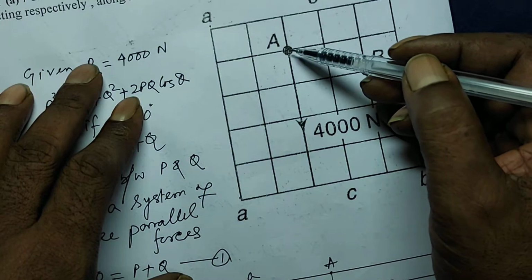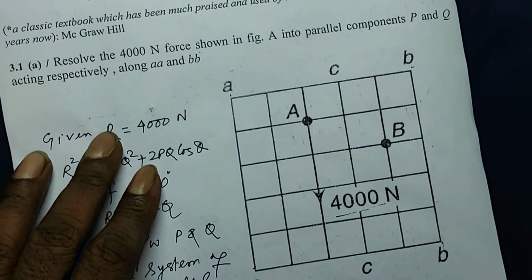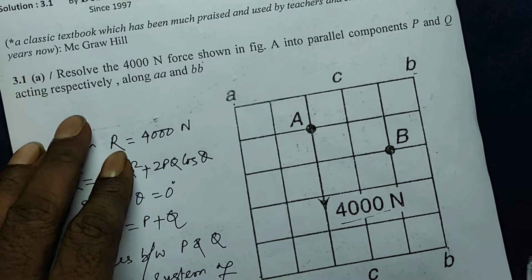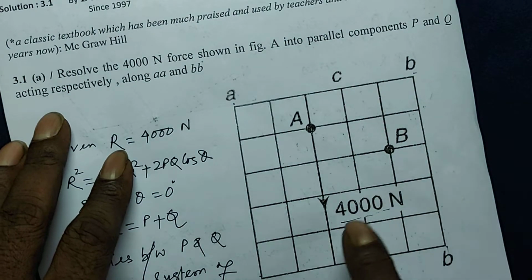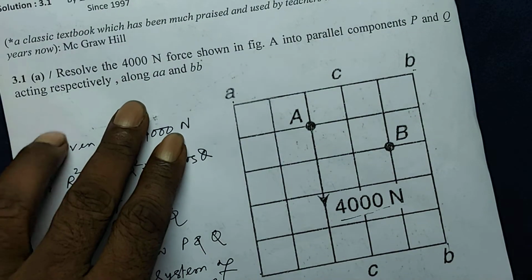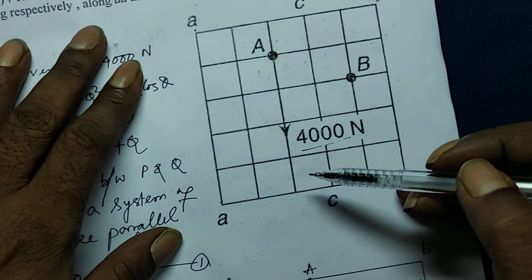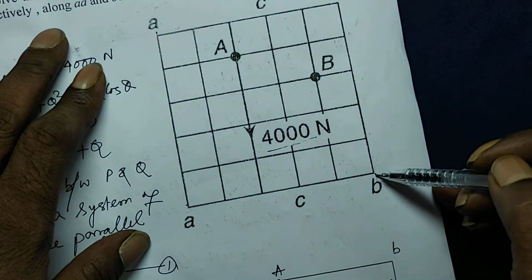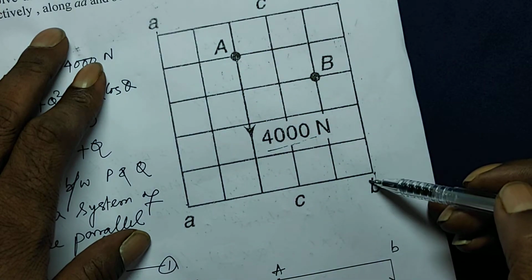At this point, a resultant is acting, which is given as 4000 Newton. Resolve this 4000 Newton, as shown in this figure, into parallel components P and Q acting respectively, one along AA, that is P, and one along BP. So P is on this side, Q is on this side.